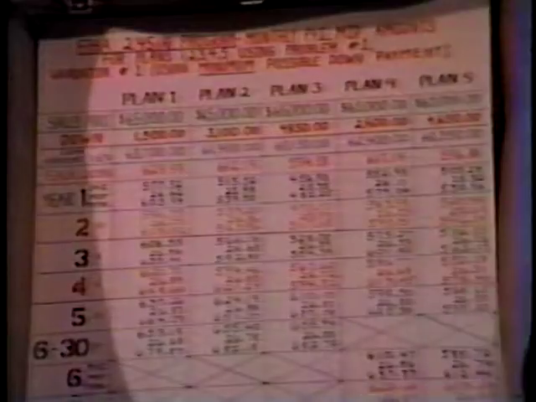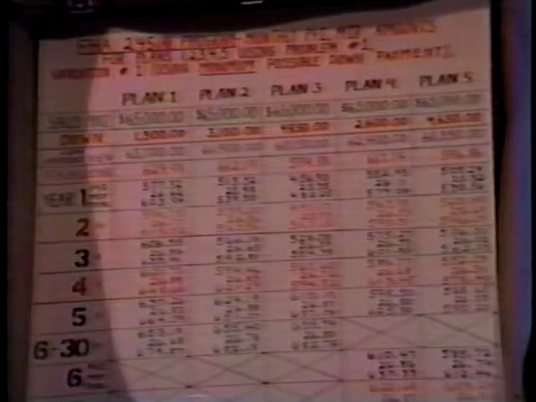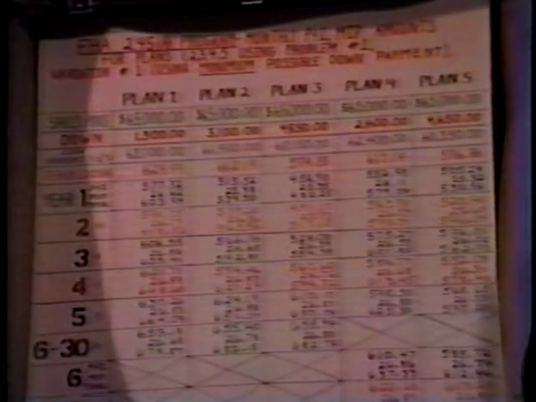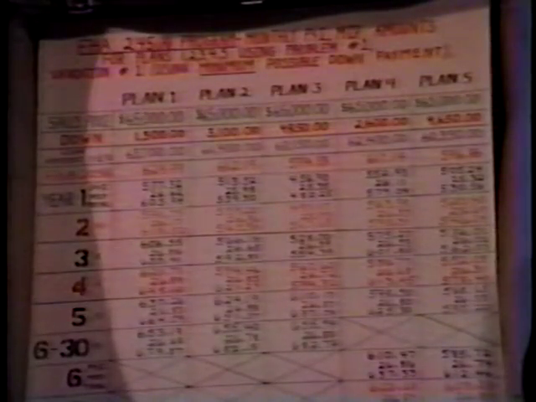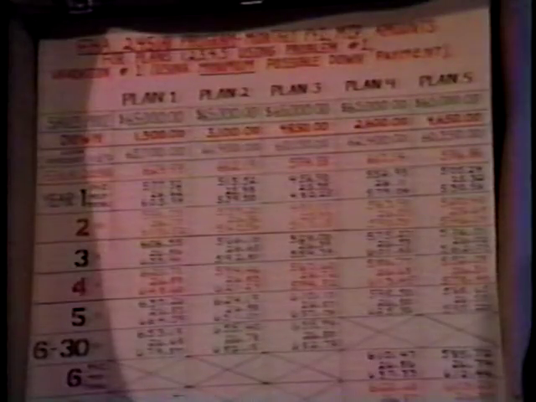Here, 98% of all the stuff that's being written today is Plan 3, and yet it's the one with the highest down payment. If you add closing costs and prepaids on there, what has it got to tell you? A lot of people can't qualify. What does it also tell you?